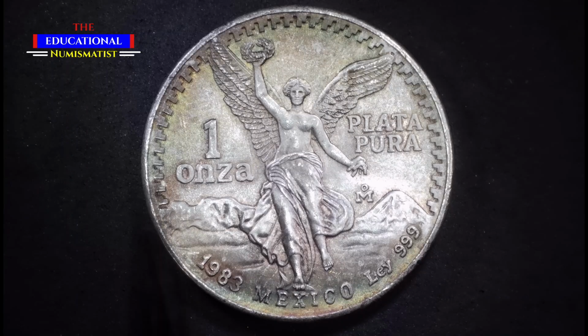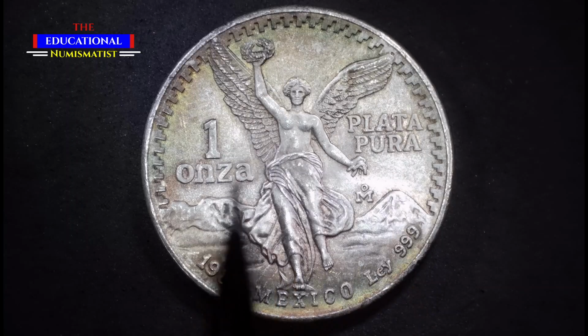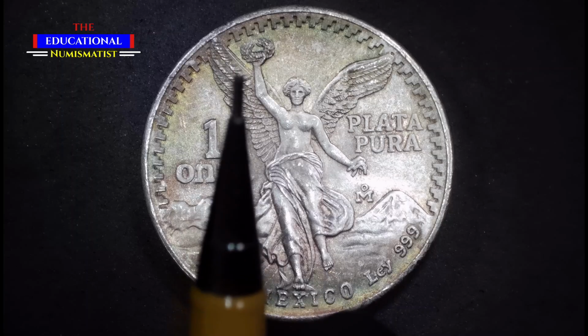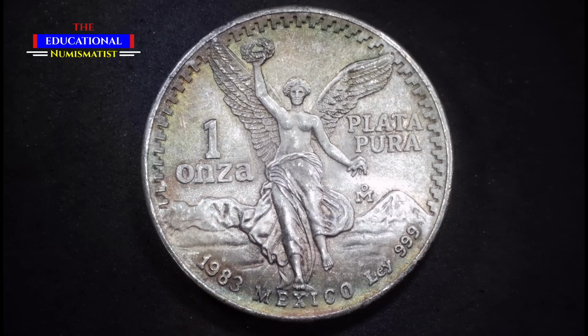But look at the beautiful tones and colors all the way through this coin. Look at this. We've even got a little bit of a rubbing on the wing up there. But look at the colors down here. Look at how gorgeous that overall tone is.